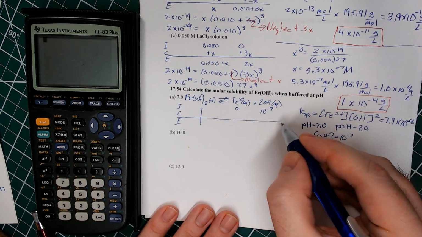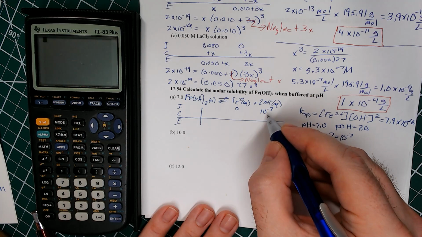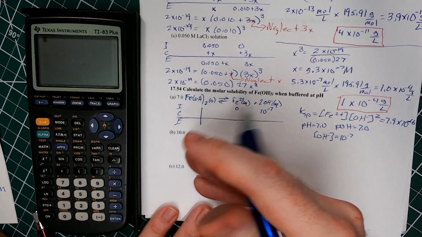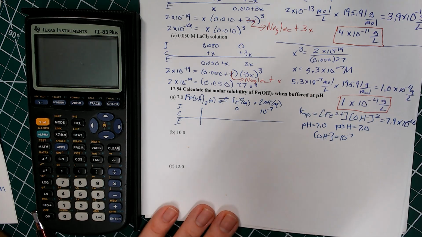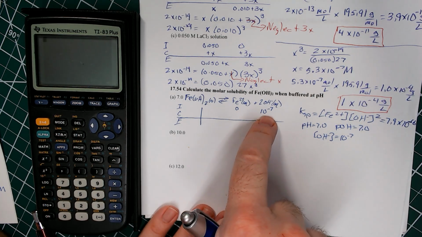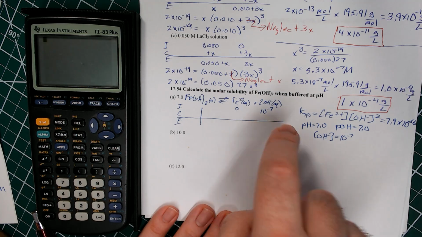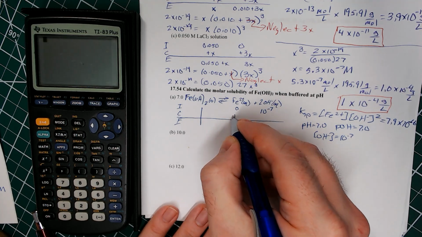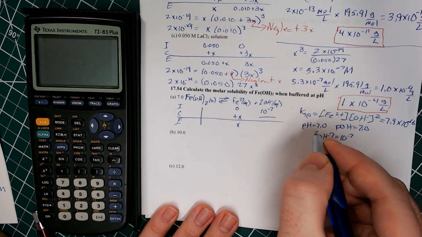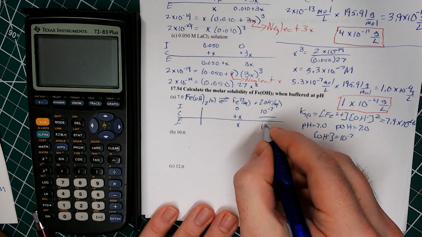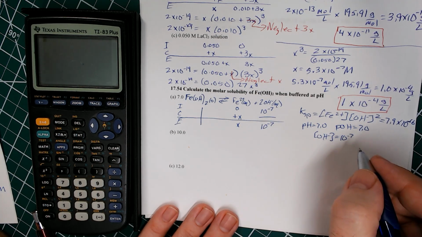Well, when we put that in here, this will be 10 to the negative 7. Normally, we wouldn't put such a small number into the concentration table because the change would completely overwhelm it. We wouldn't need to worry about it. But because this is a buffer solution, that concentration of hydroxide isn't going to change. So while this will be plus X, this will be no change, and so it will remain 10 to the negative 7.